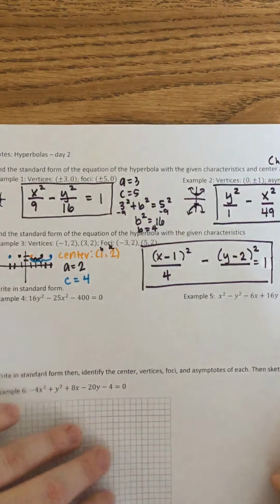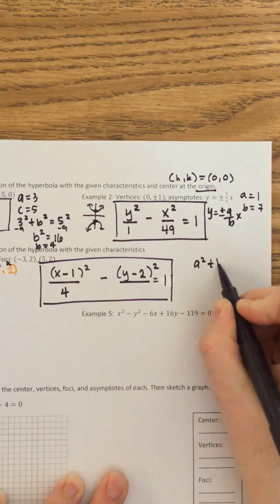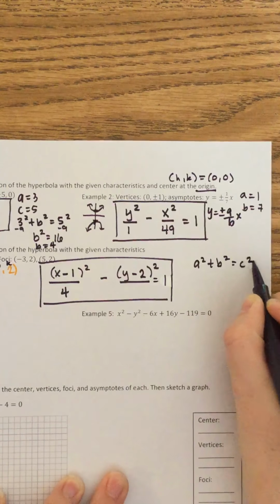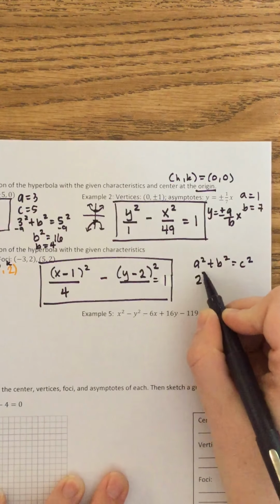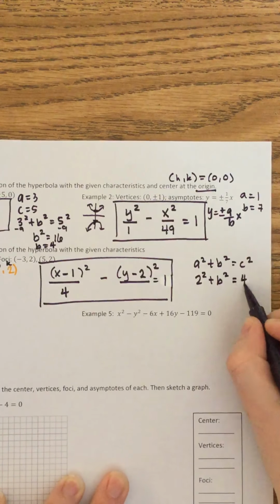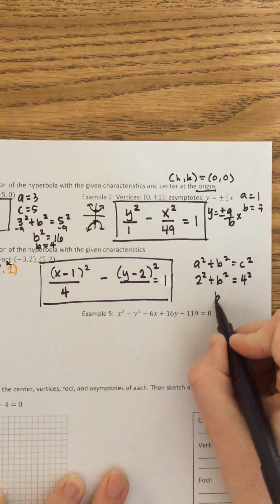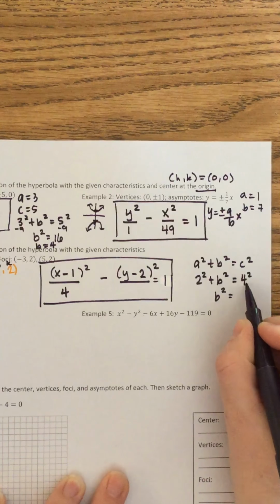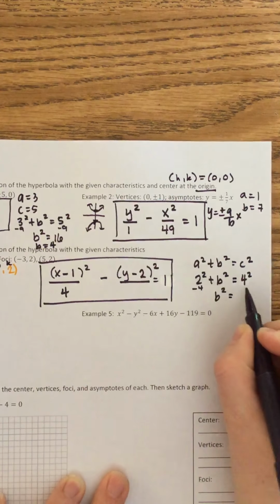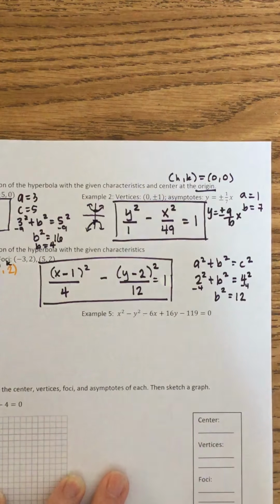All right, so we're going to use a squared plus b squared equals c squared to figure out our b squared. So I know a squared would be 2 squared, b squared is what we're finding, and c squared would be 4 squared. So from here, I'm going to have b squared equals, this is 16. If I were to subtract 4, I get 12. So b squared is 12. So that would go underneath your y.